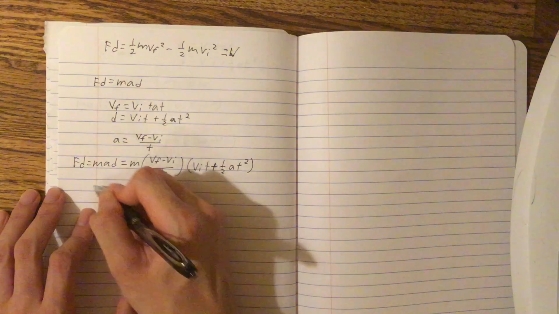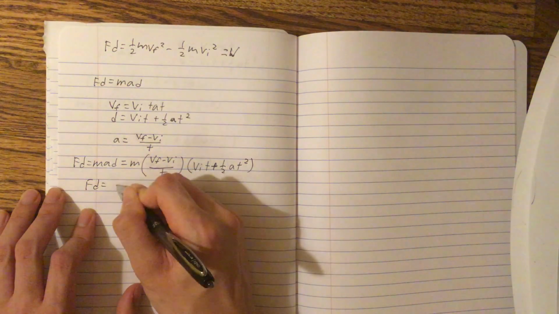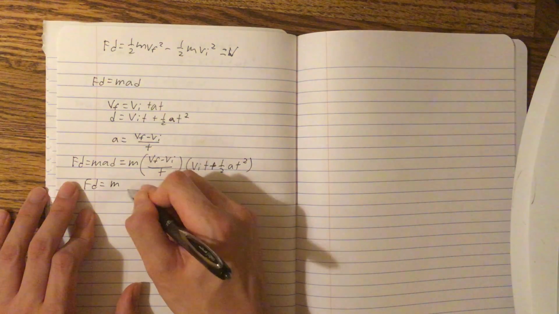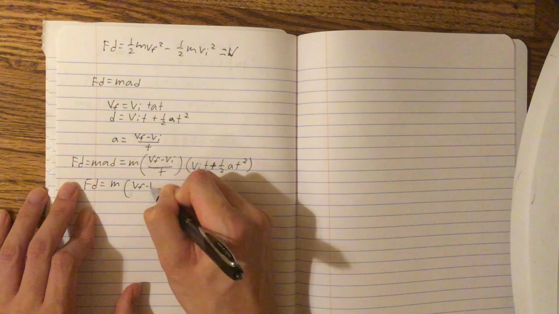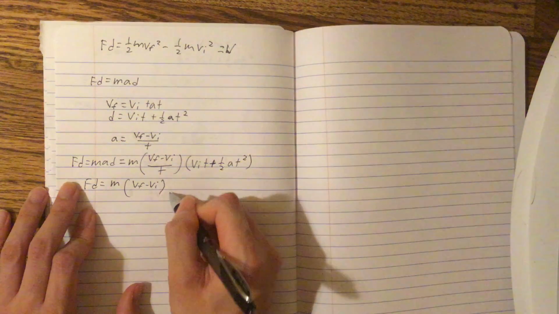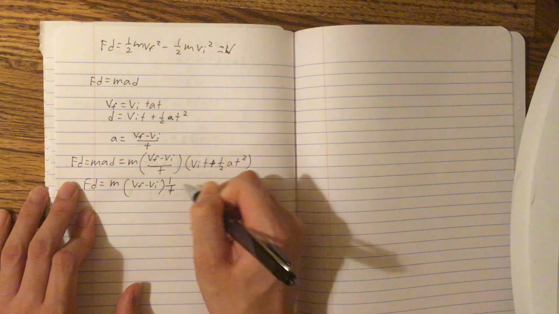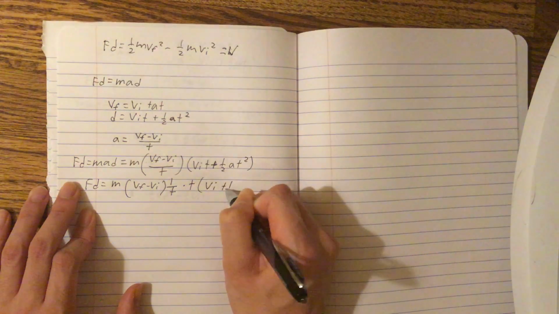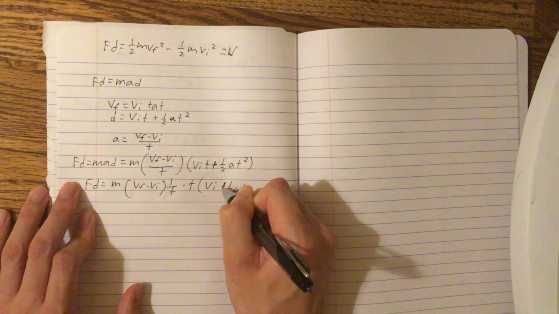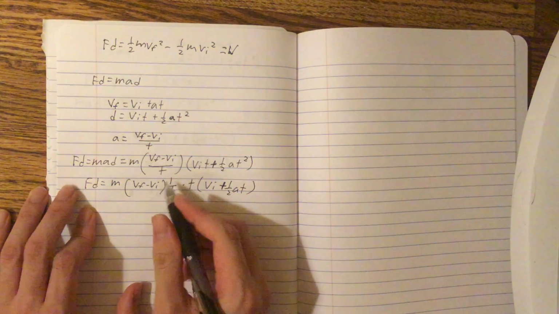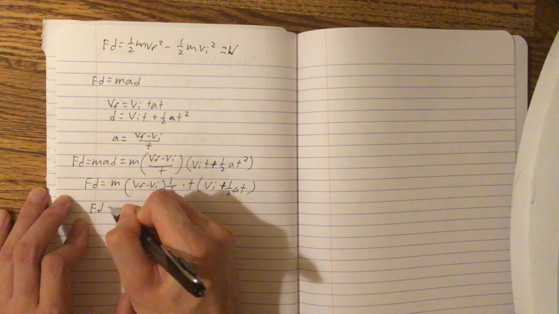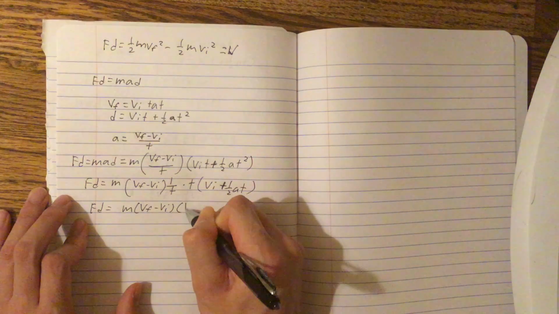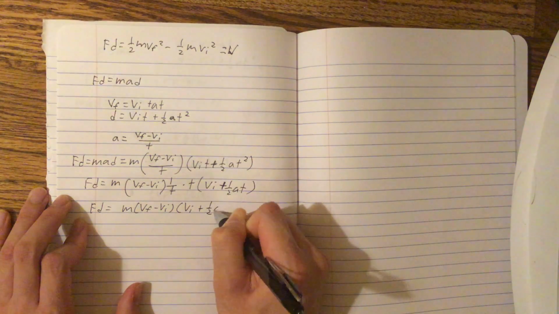Alright, so we get that force times distance equals m, and I'm going to factor out a t here. So we get this, v_f minus v_i, and I'm going to factor out the t from here, so 1 over t times t, I factored out the t, so v_i plus 1/2 at. These t's just cancel out, so we get that Fd equals m(v_f minus v_i) times (v_i plus 1/2 at).